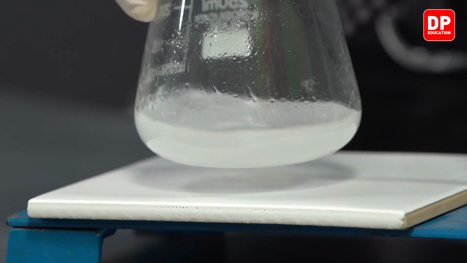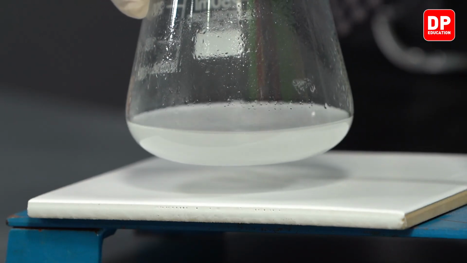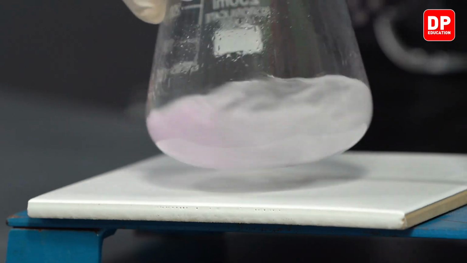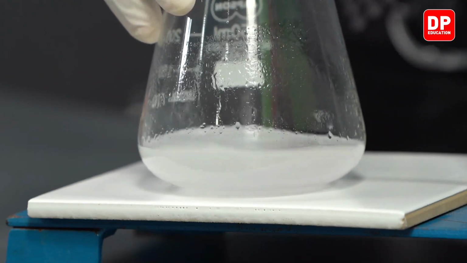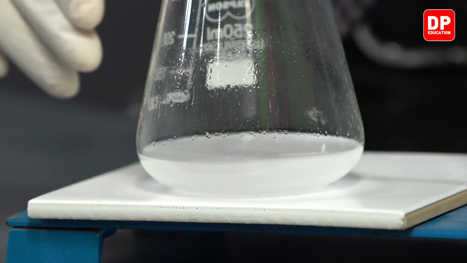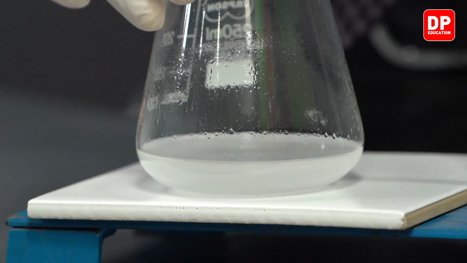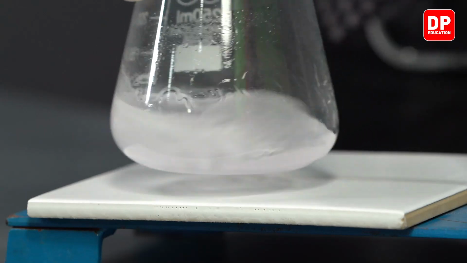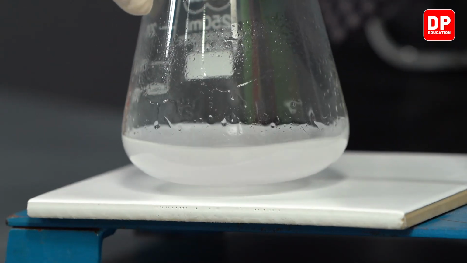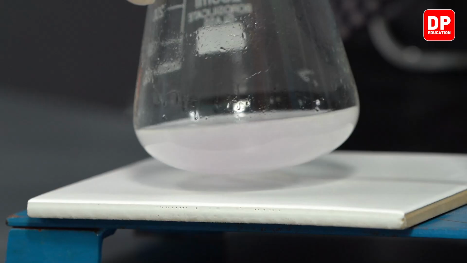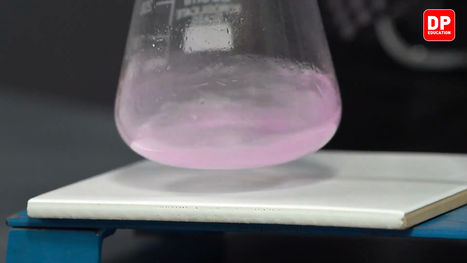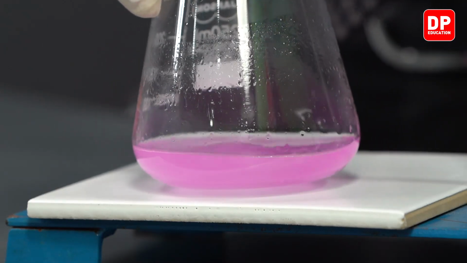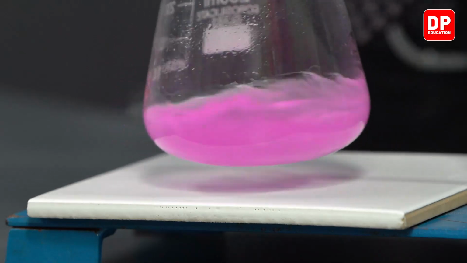Now students, we are very close to the end point. We can see when we add a drop of sodium hydroxide, the pink color is more and more persistent in the medium, indicating we are close to the end point. I think we have obtained our end point here.